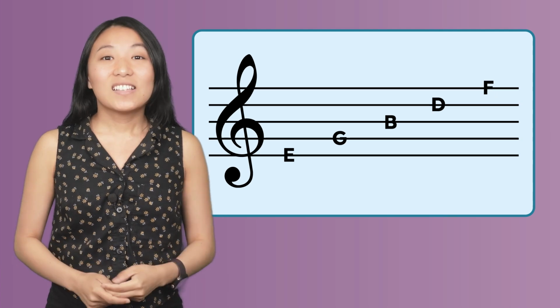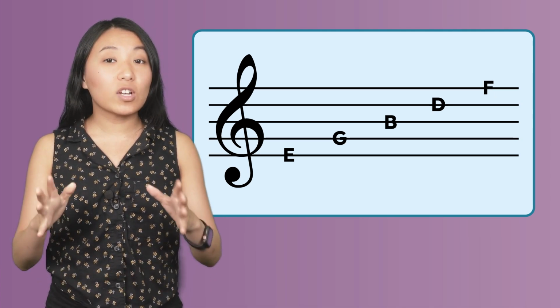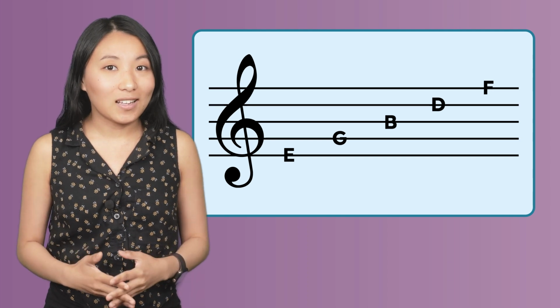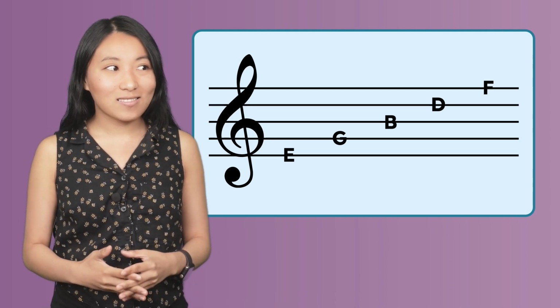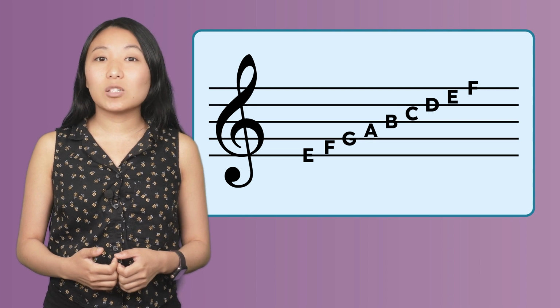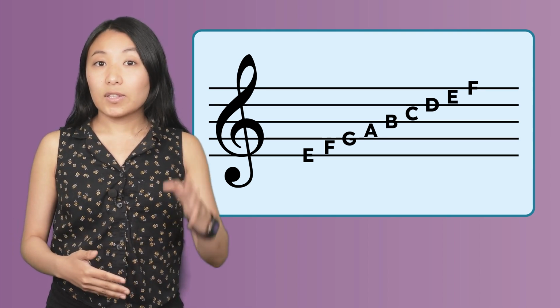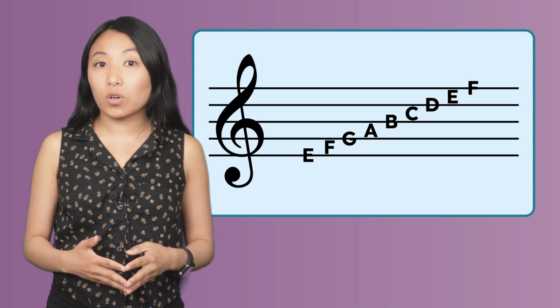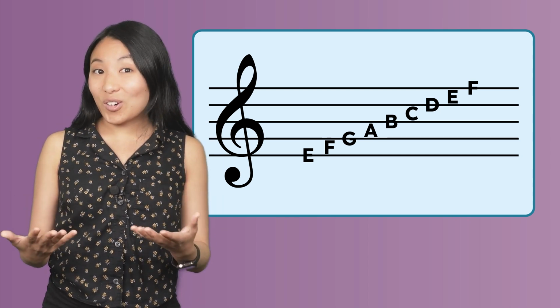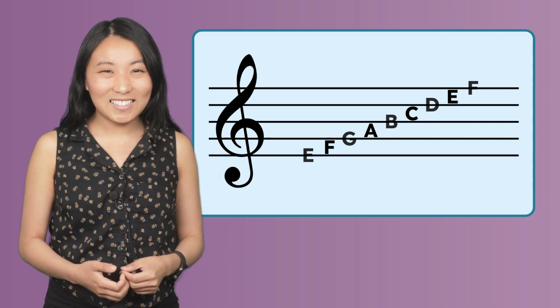Excellent. Since you have a good handle on the line names, let's move on to something just as important. Something hiding between the lines. Literally. Here are the names of all the lines and spaces again. Look carefully between the lines. There are 4 space notes that spell a word. And that word will help us remember the space names. Do you see it?